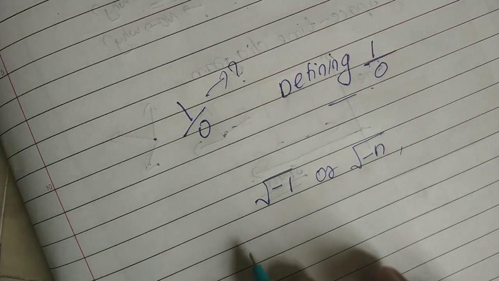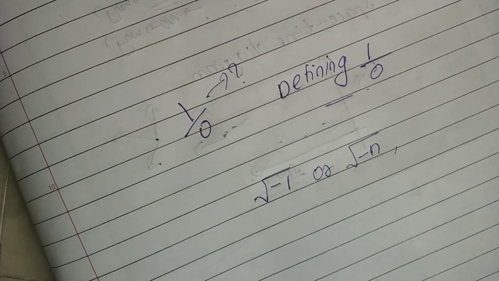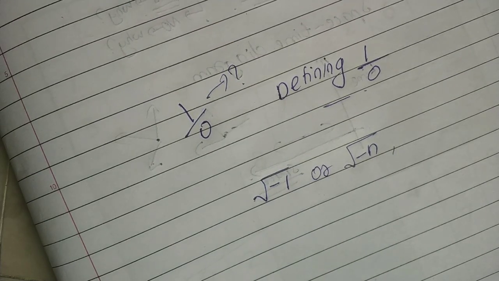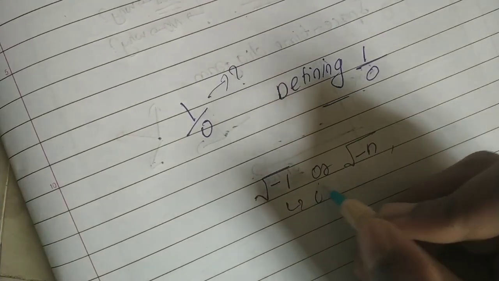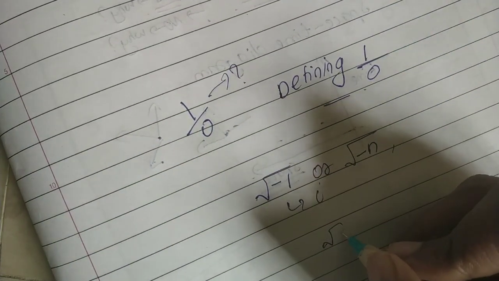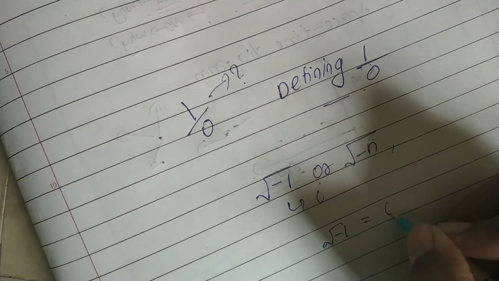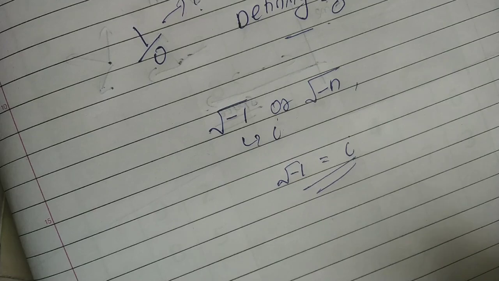So there was no definition for both of these. So one day a guy came up and decided to define this, and he defined this as i. Simple as that. So he defined root of minus 1 equals i. This is what he defined.